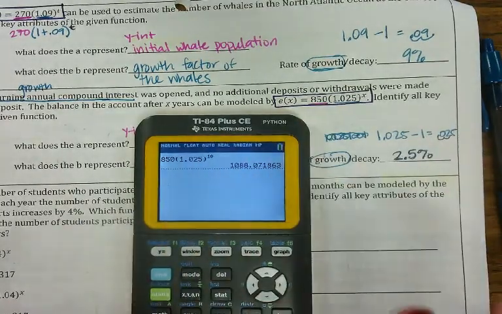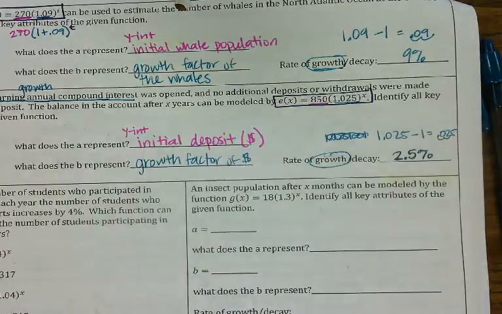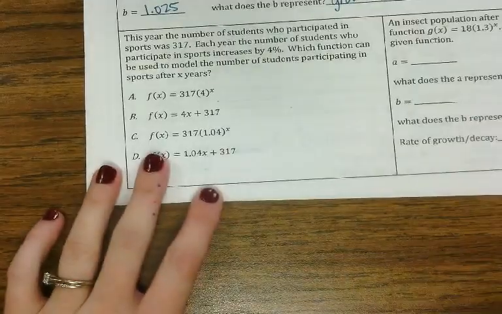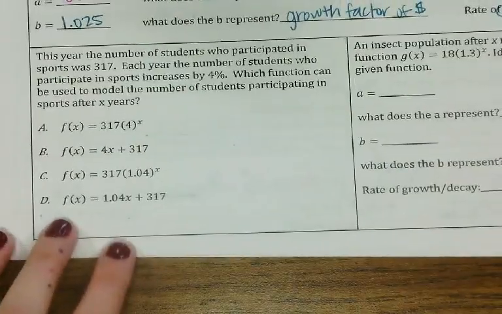Does this kind of track a little bit? You guys okay with this? Okay. Let's look at this one right here. I like this one because it's a multiple choice.